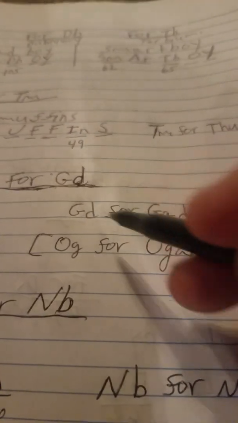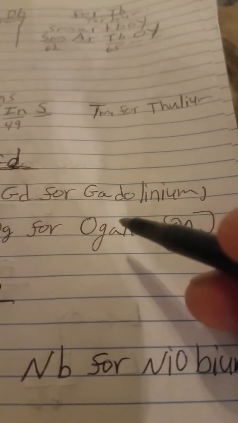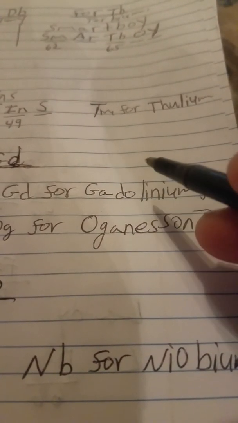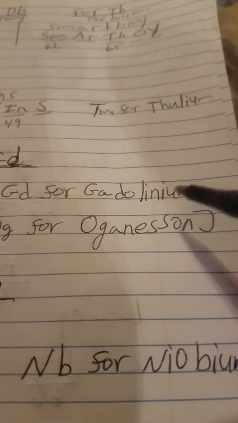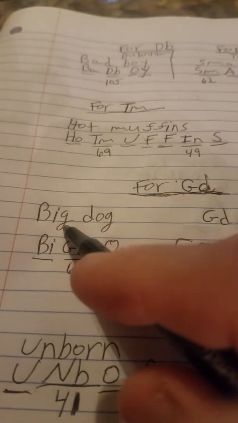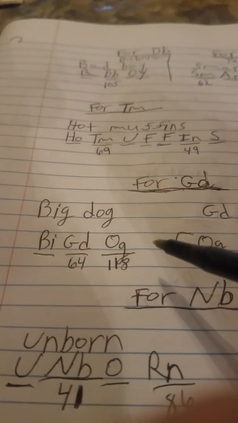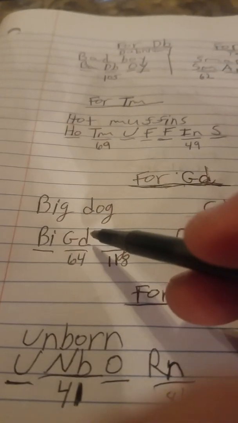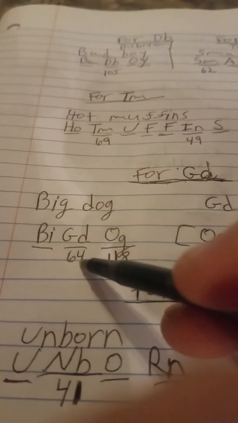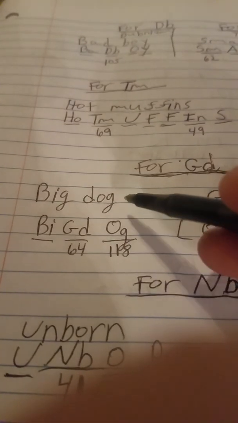Gadolinium. And that's spelled capital G, small d. And a good word for that is big dog. Big dog. See here? Big dog. Okay? Capital G and a small d. 64 atomic number.